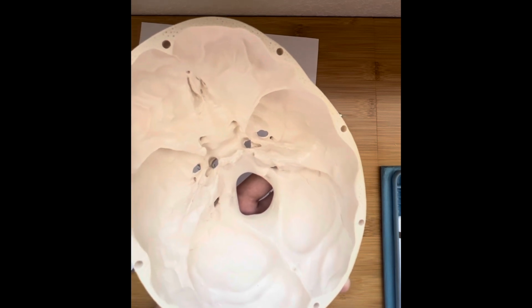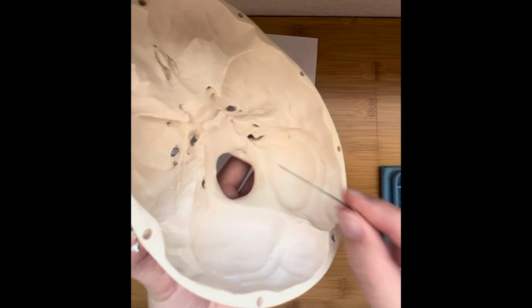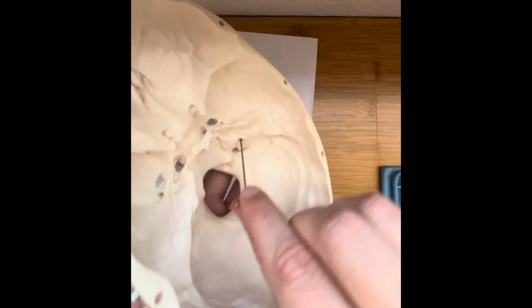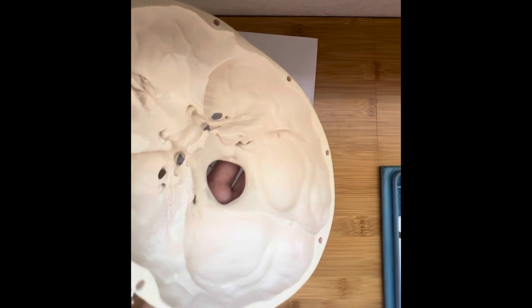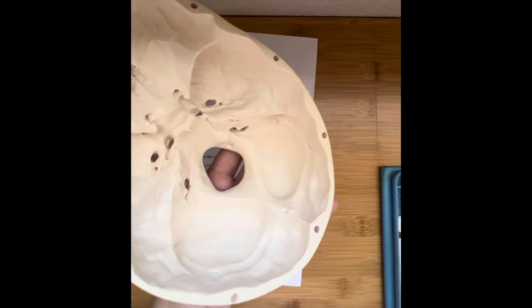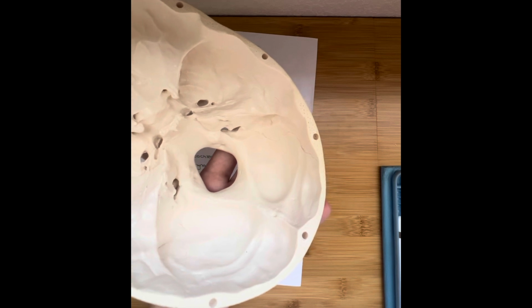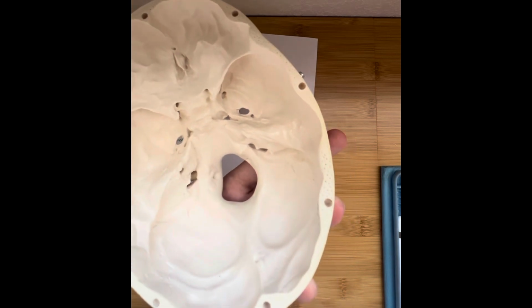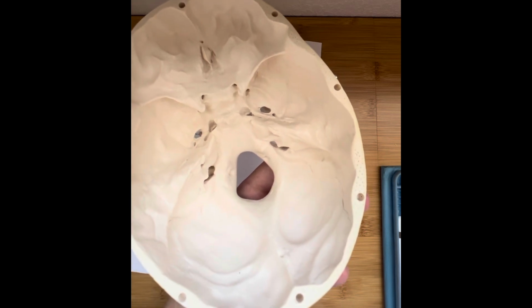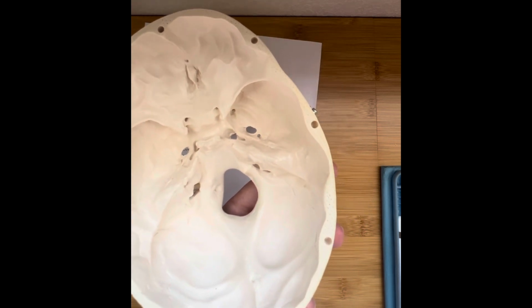Then going through the internal acoustic meatus, right here, going to where the ear is, you have your facial nerve, cranial nerve 7, and your vestibulocochlear nerve, cranial nerve 8. Vestibulocochlear should be pretty easy to remember because cochlear is ear, vestibulo is balance.